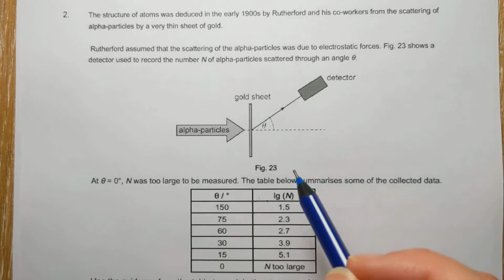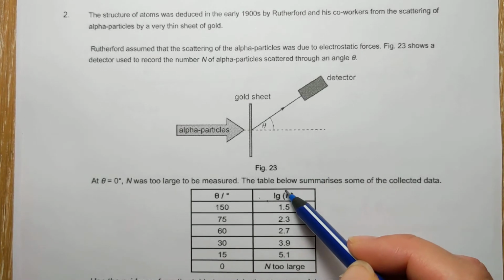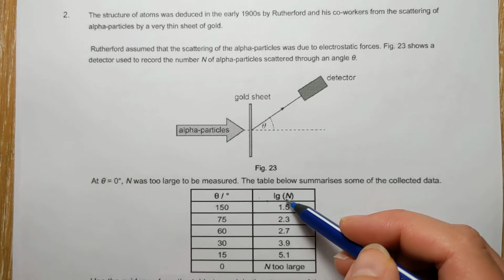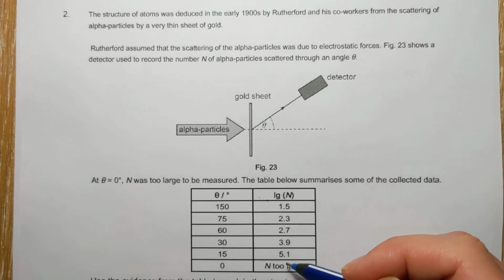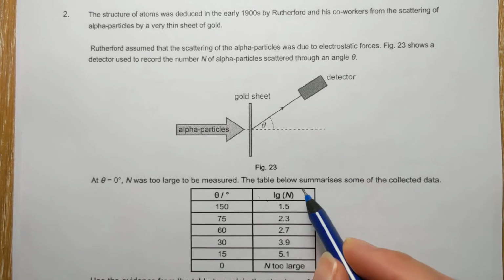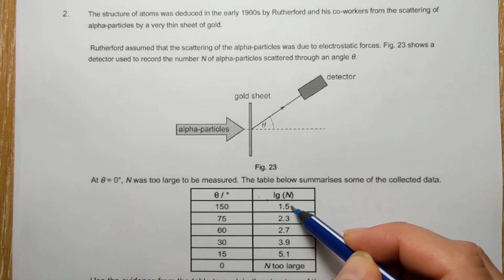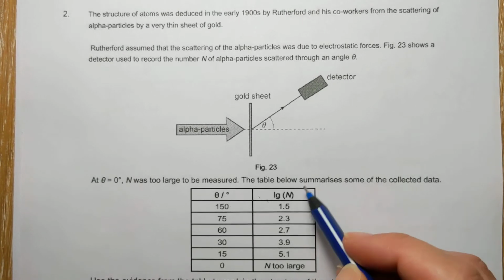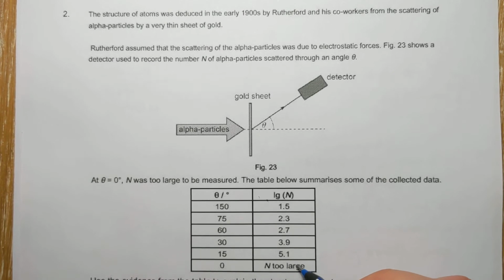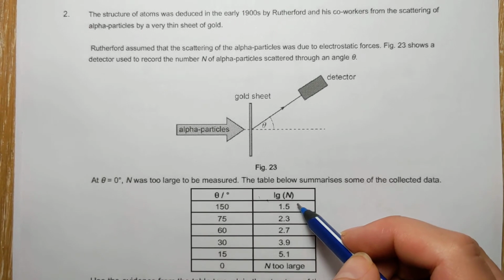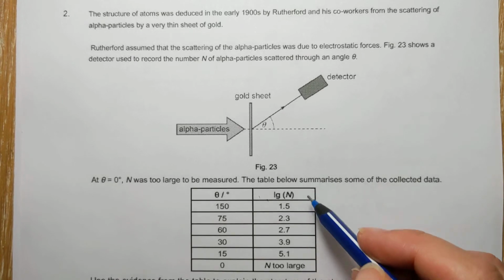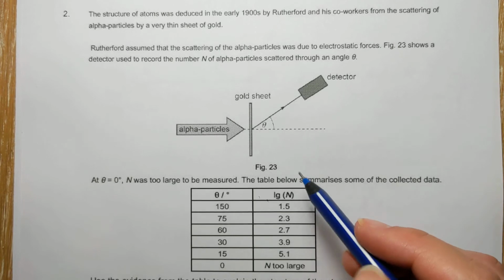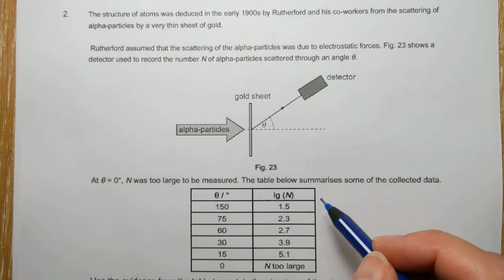Okay, so you just need to realise that having the log there doesn't make a difference to the overall pattern. Why have they put log n and not just n? It's because the difference between n here and n there is so big. It's like many orders of magnitude. Imagine if you had like a million up here and then you had like 0.00001 there. If you've got these huge differences in orders of magnitude, you take the log and then you get a pattern that you can work with.